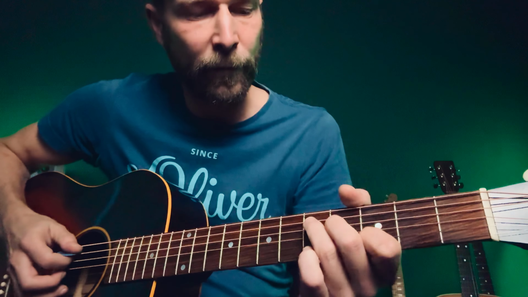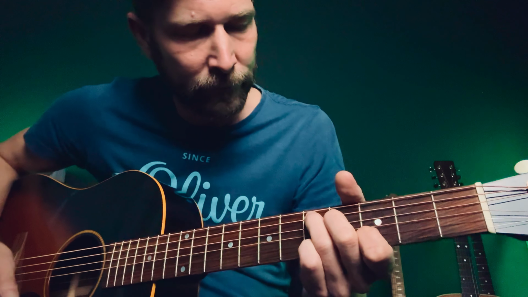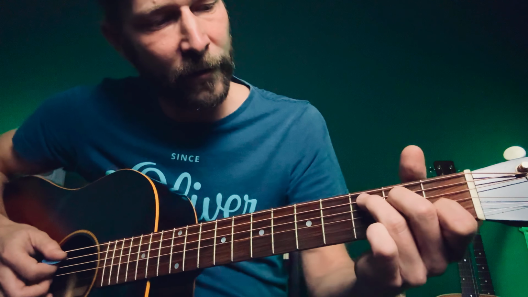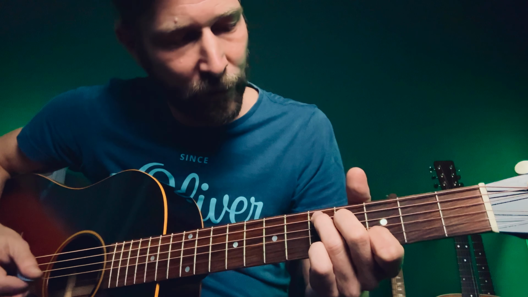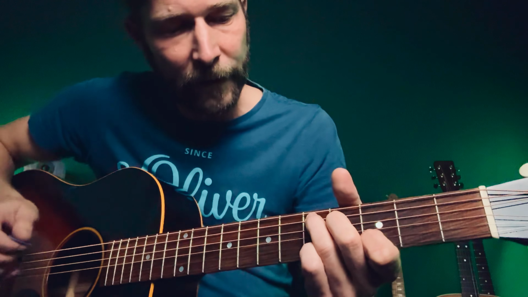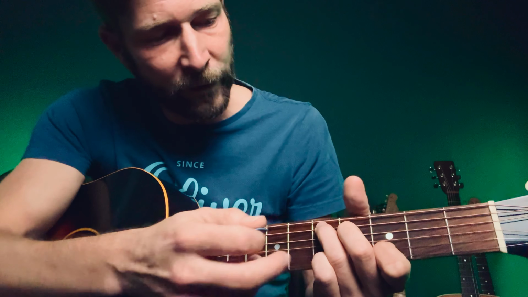And then this wonderful open sounding D chord, which is just a normal C chord, but 2 frets higher. And here you can also add the pinky, in this case high E string, 5th fret.